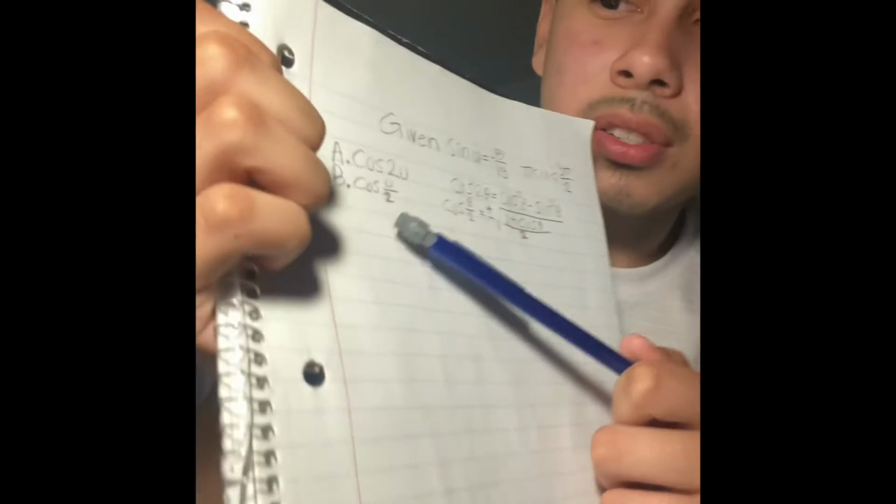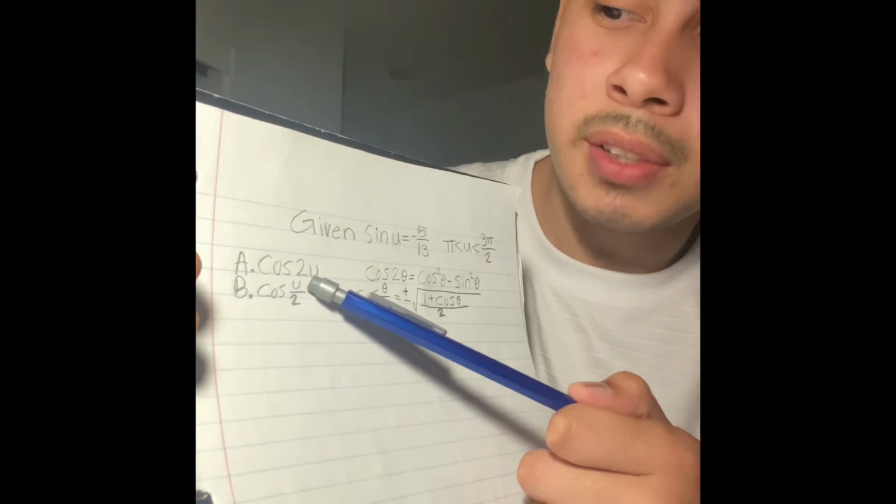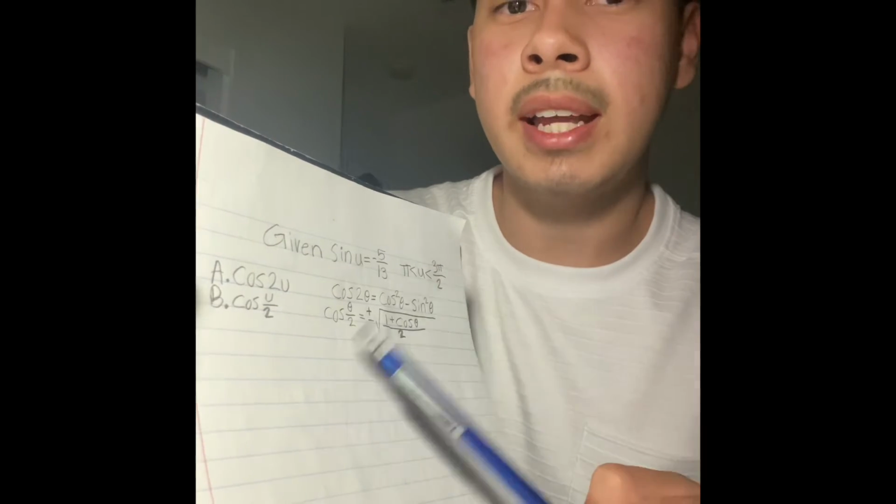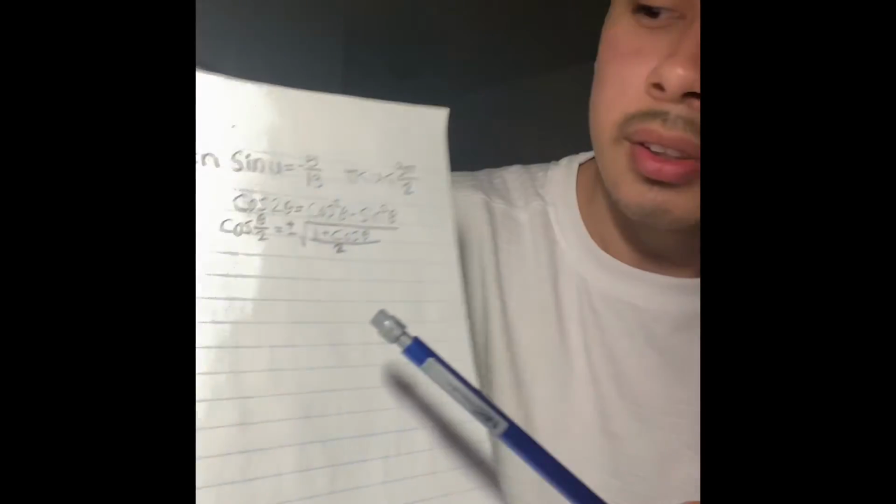So the angle between pi and 3 pi over 2 would be in quadrant 3. And there is some other information that we're going to need to solve these two parts. Since we're finding cosine of 2u and cosine of u over 2, that's going to be a trig identity problem, which is why I have these two formulas written down.